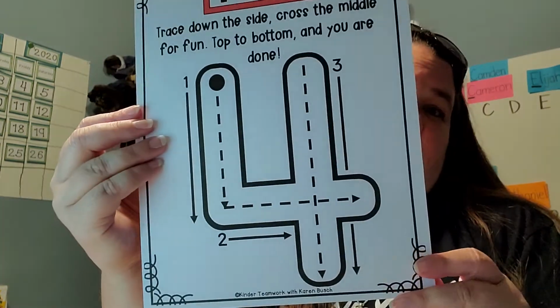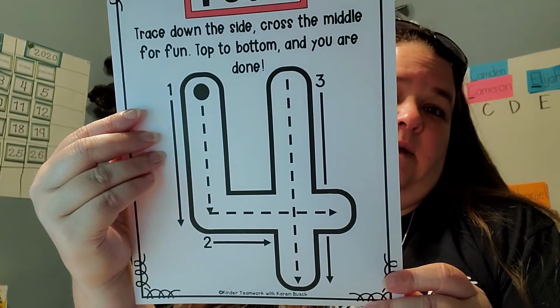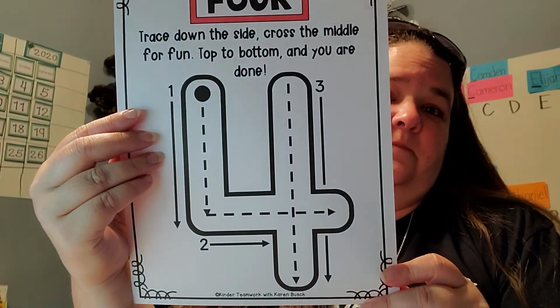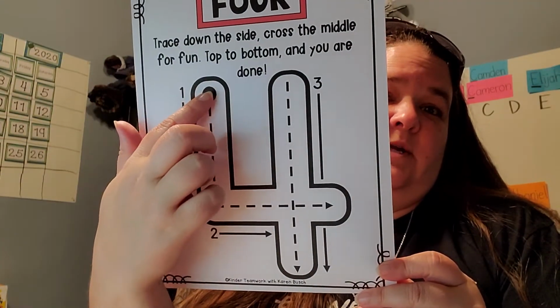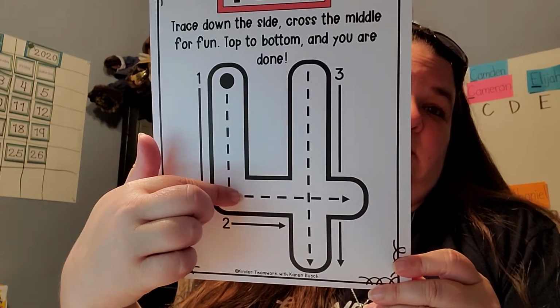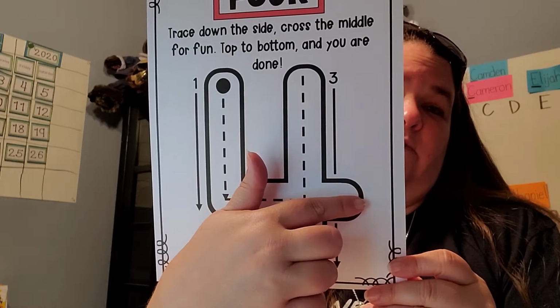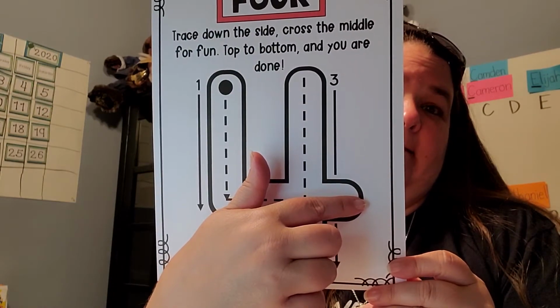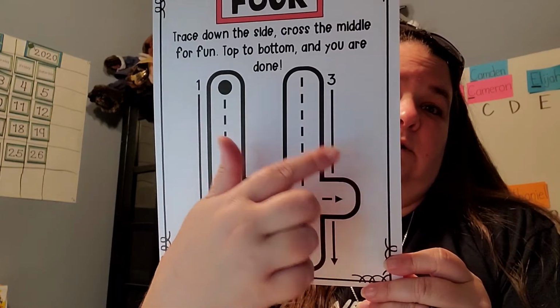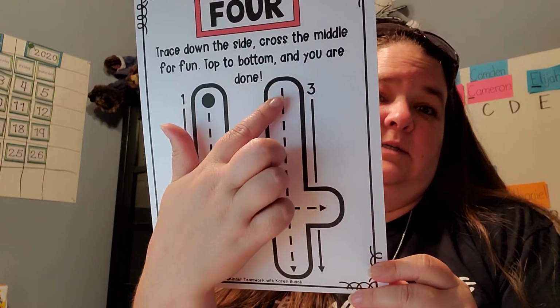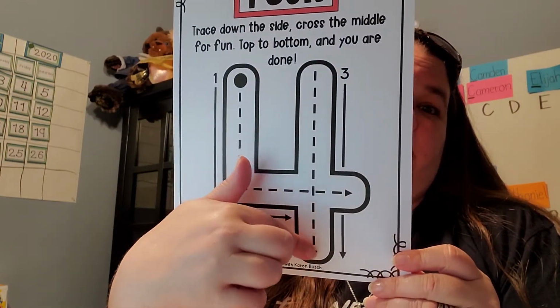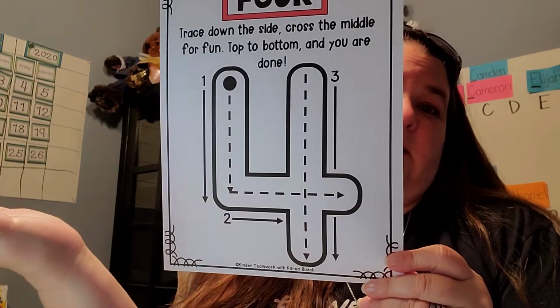Now this is new. This is the number 4. Are you ready? Trace down the side. Cross the middle for fun. Top to bottom. Now you're done.